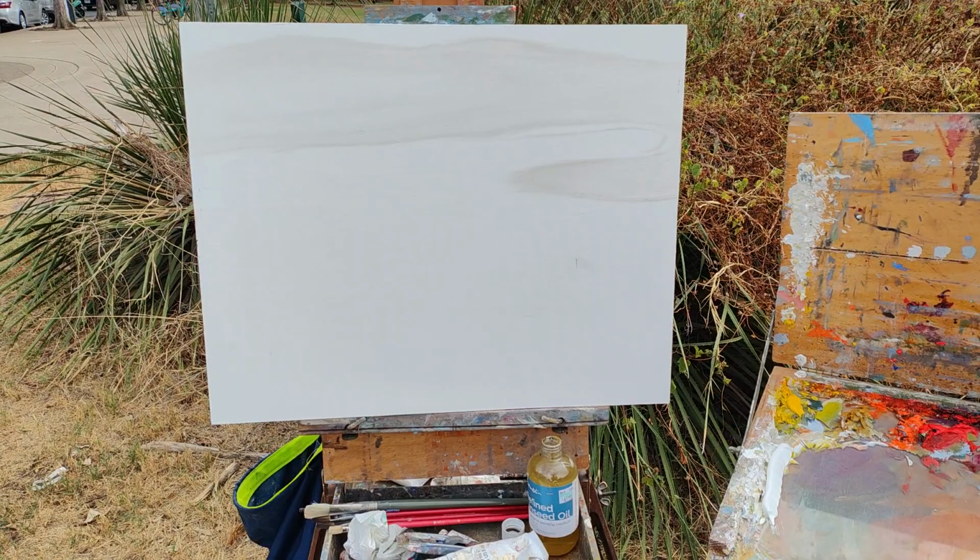A tree. This is that part there. So we go a little bit higher.